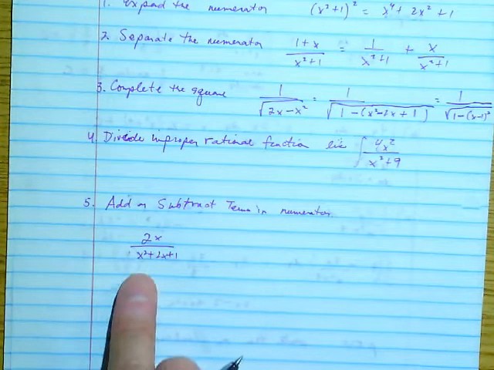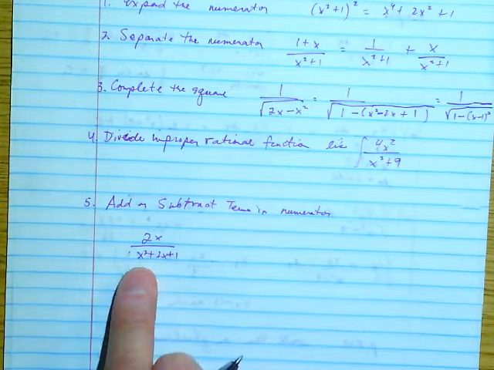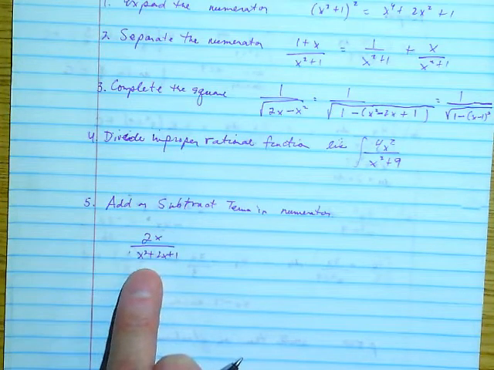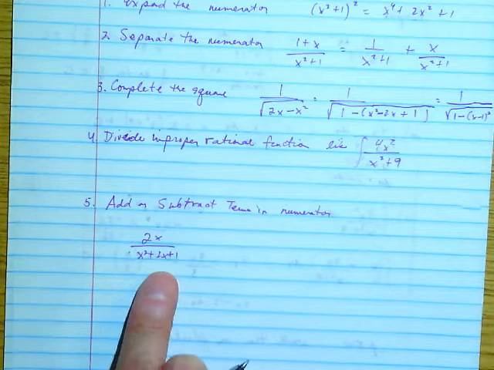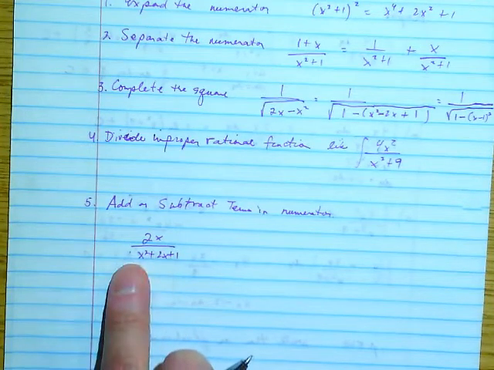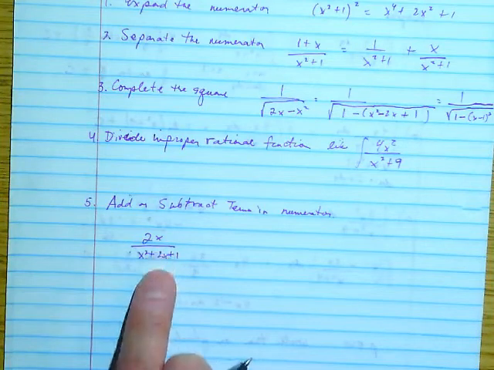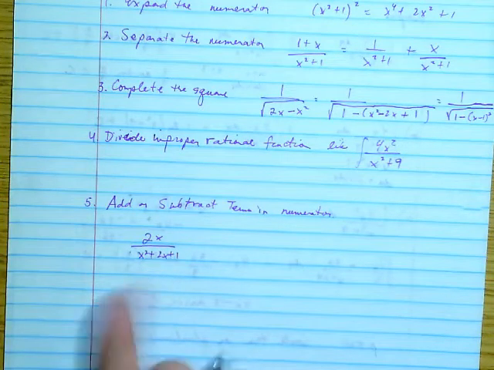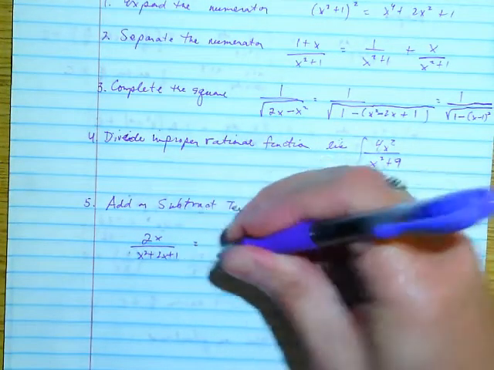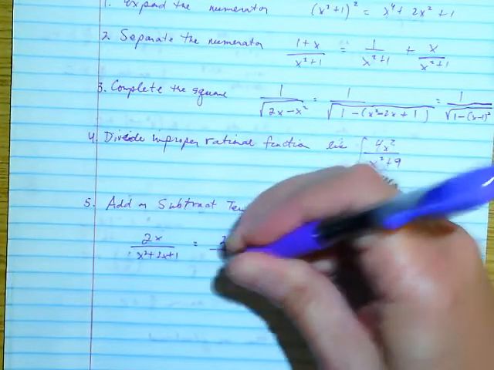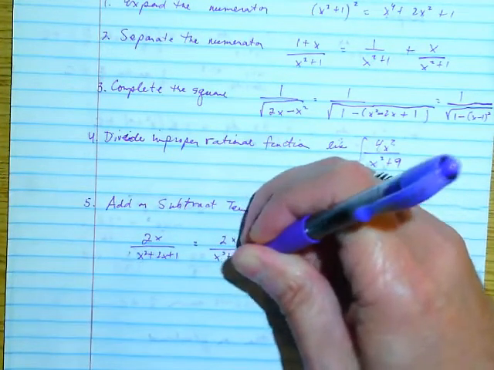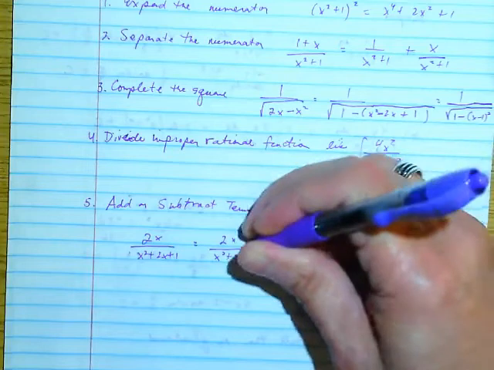If I wanted to try u, I could say for the bottom, u equals x squared plus 2x plus 1. So du would be 2x plus 2. Well, I've got the 2x, but I don't have a plus 2, do I? So I could say, well, that's equal to 2x over x squared plus 2x plus 1.